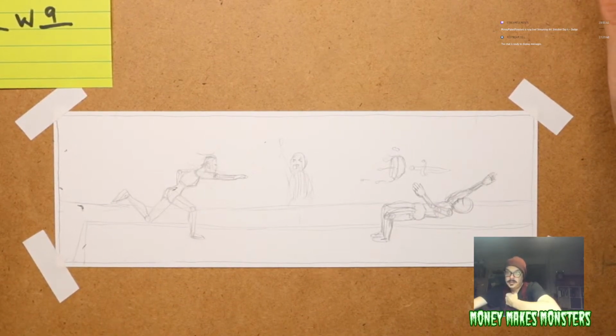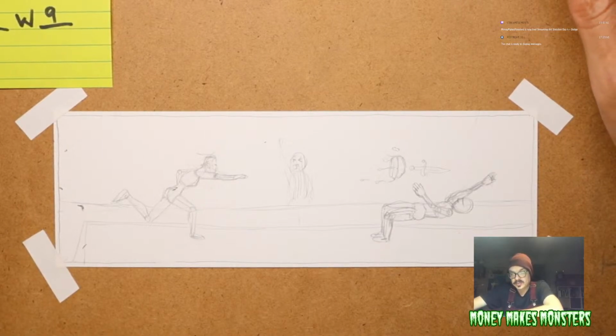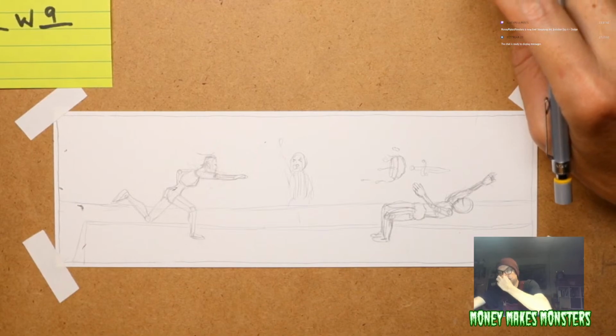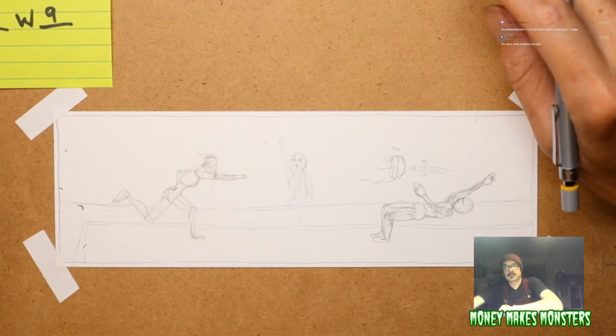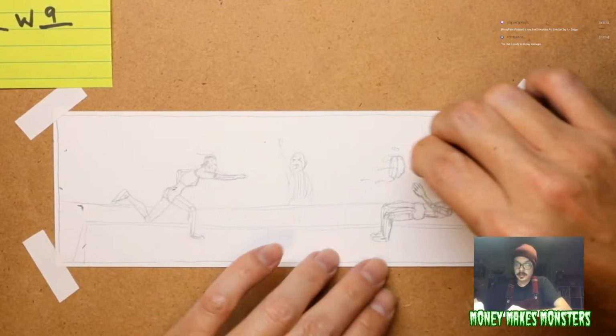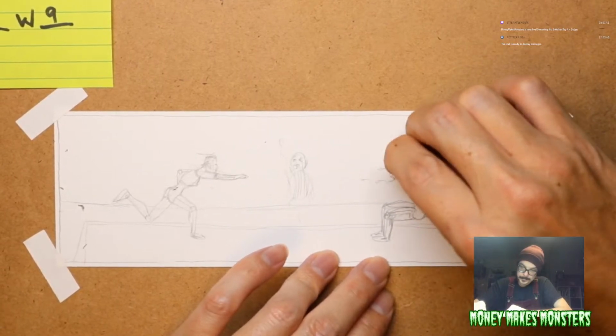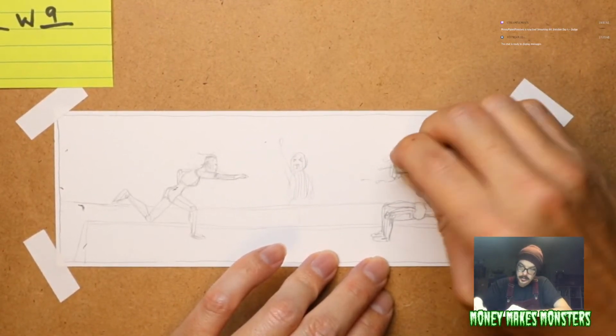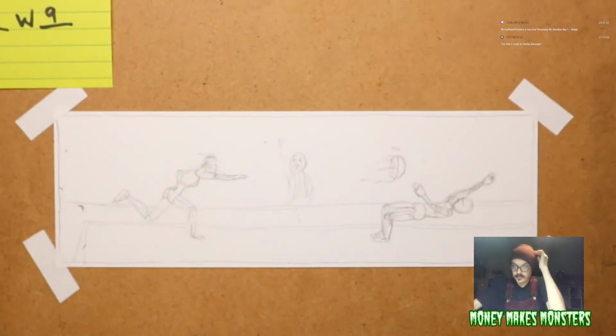They need to be throwing something though. The pie is very non-violent, very kosher.